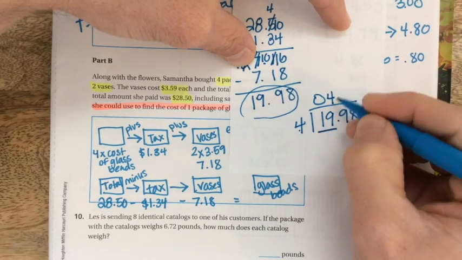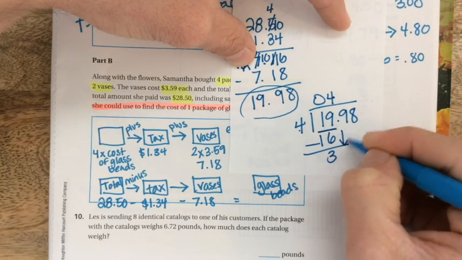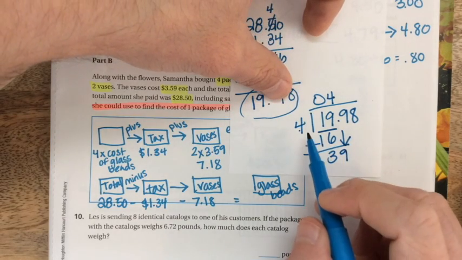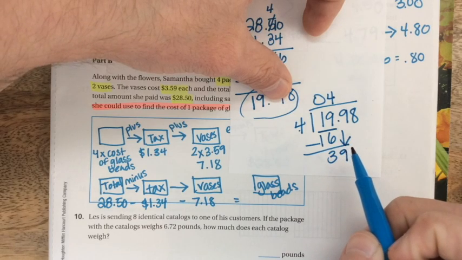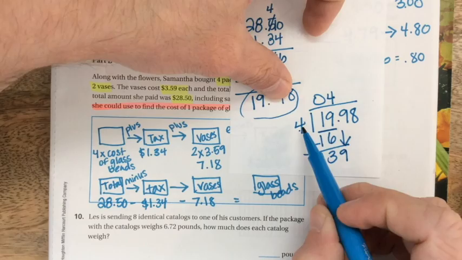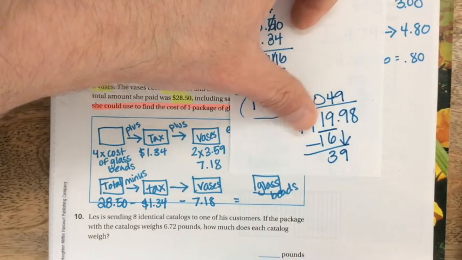So 4 times 4 is 16. Subtract, bring down. 4 times 7 is 28. 4 times 8 is 32. 4 times 9 is 36. So that's probably as high as I can get.